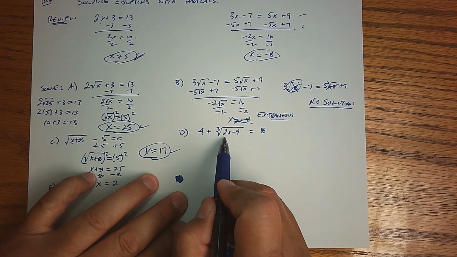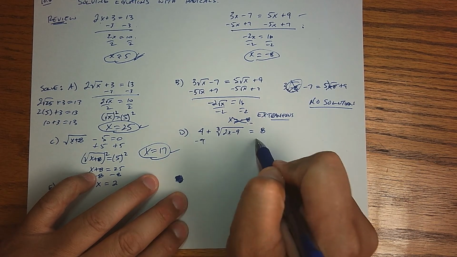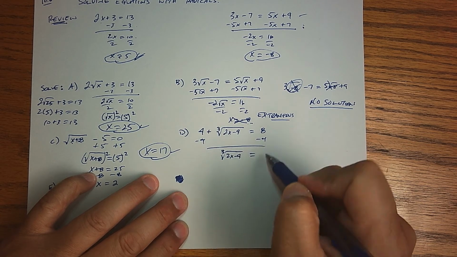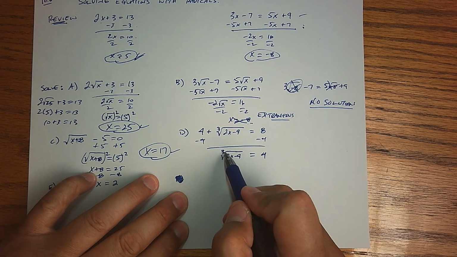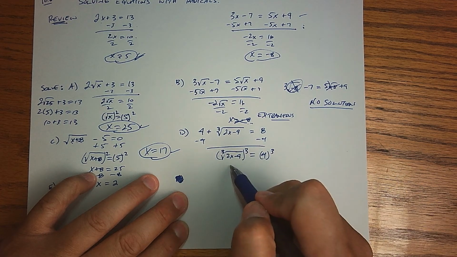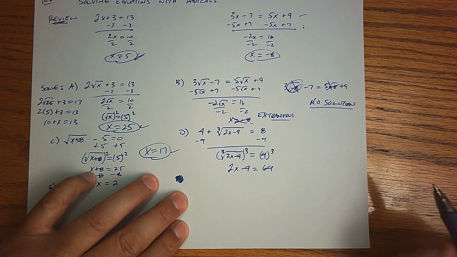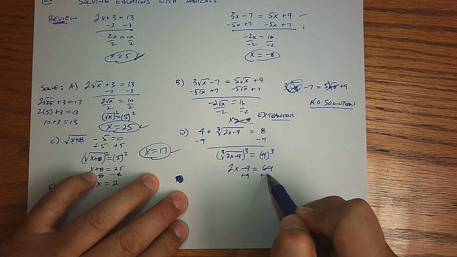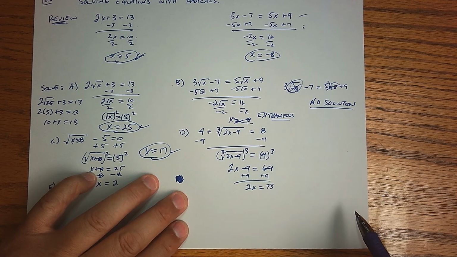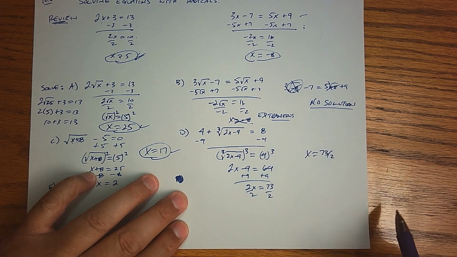Trying to throw another monkey wrench at you guys. I have a cube root, but the idea remains the same. Let's get this radical by itself. I can accomplish that by subtracting 4 from both sides. In this case, to get rid of the radical, I would actually raise both sides to the third power, and we end up with 2x minus 9, and I believe that's 64. And now we can solve for x. Add 9 to both sides, and we get 2x. I believe that's going to be 73. All right, divide by 2, and it looks like our solution is 73 halves.